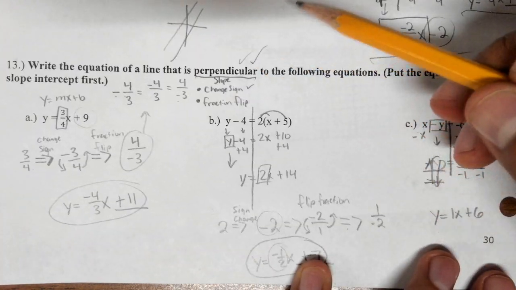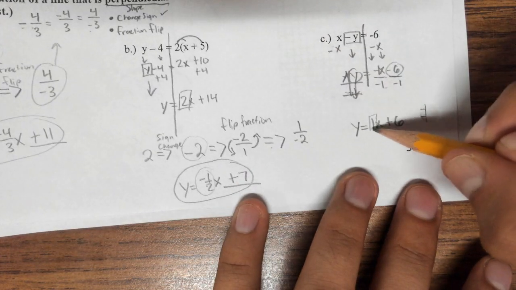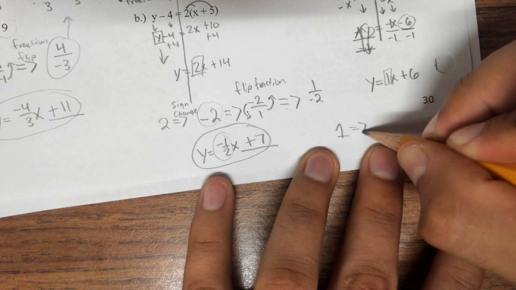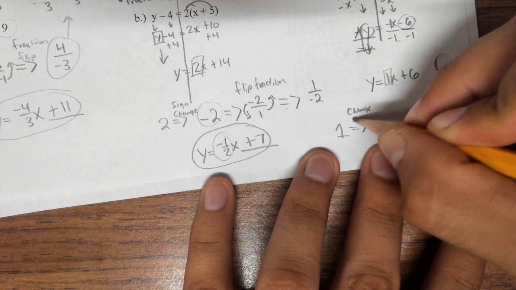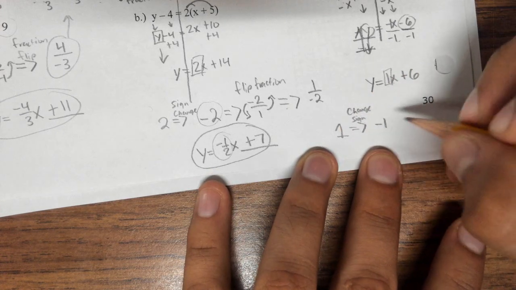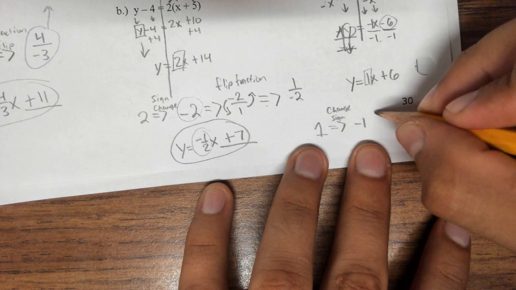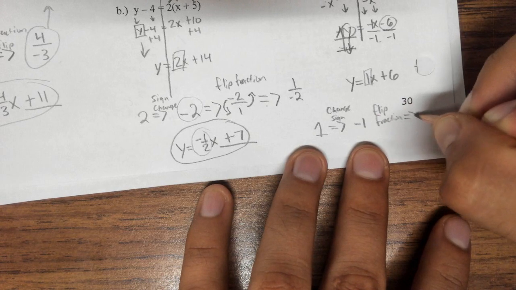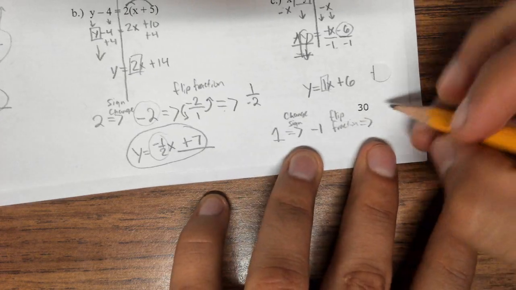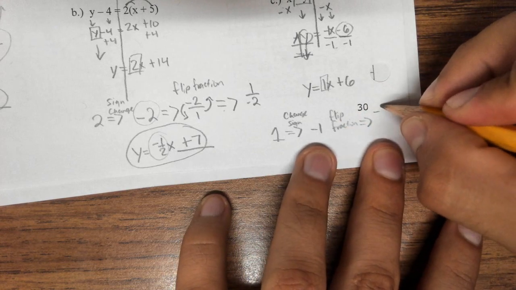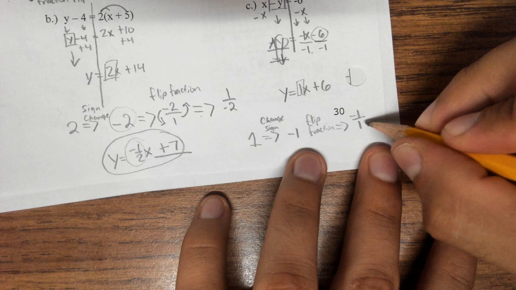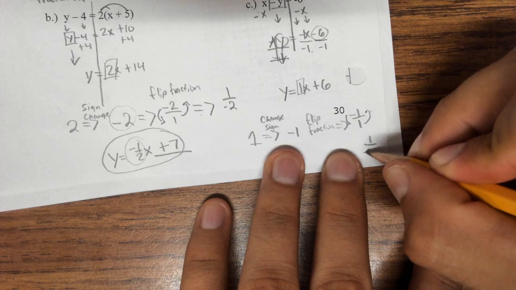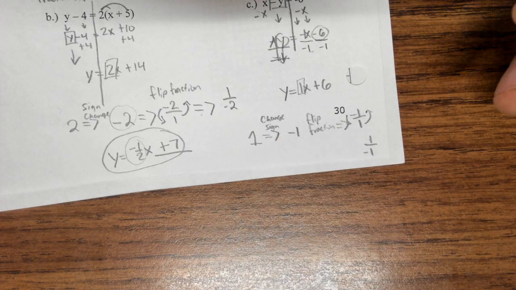And just like before, I need to make this perpendicular. So I focus on my slope. I need to do 2 things to it. So that number 1, I need to change the sign. So positive 1 becomes negative 1. And I need to flip the fraction. Well, before I can flip it, I need to make sure that I make it into a fraction. Negative 1 as a fraction would be negative 1 over 1. And then flipping the fraction, the 1 goes up, the negative 1 comes down. We get 1 over negative 1, which is still just the same thing.